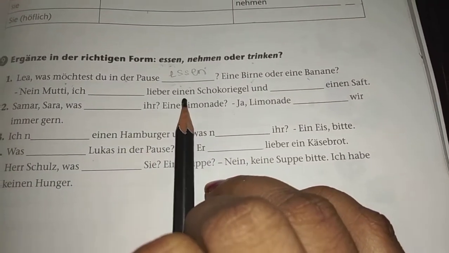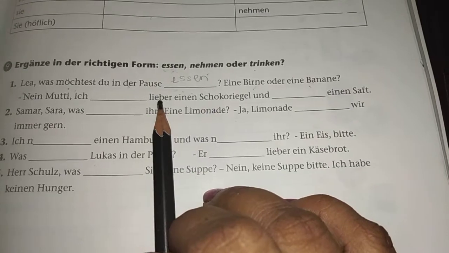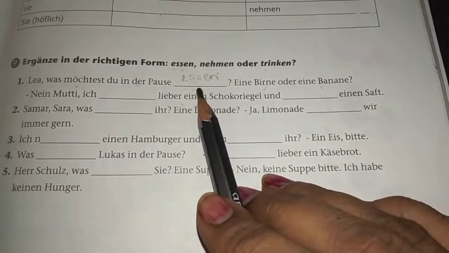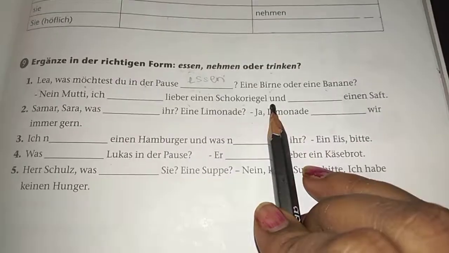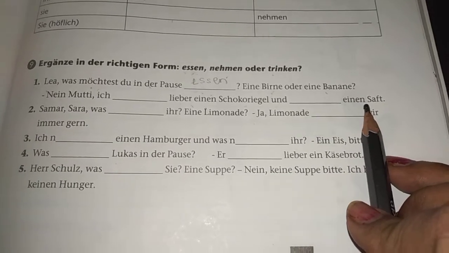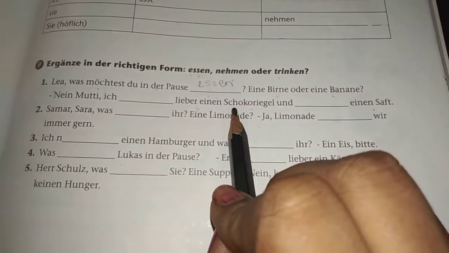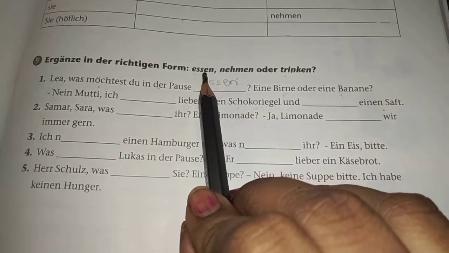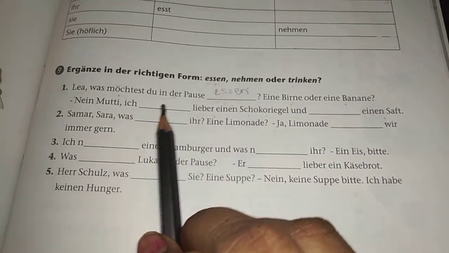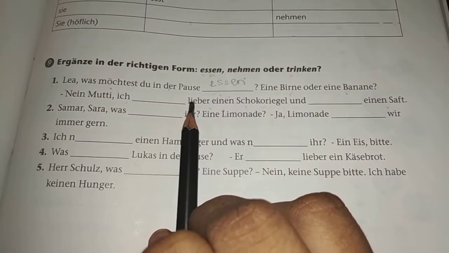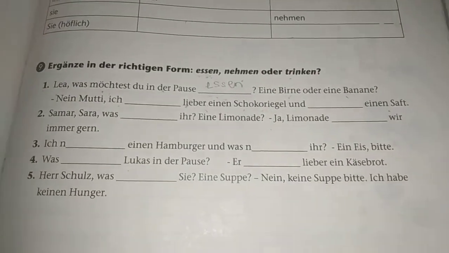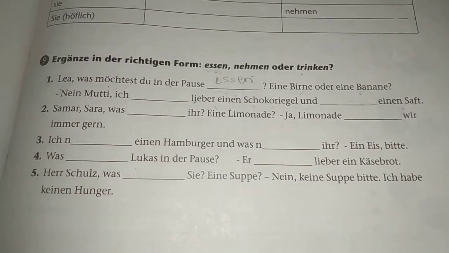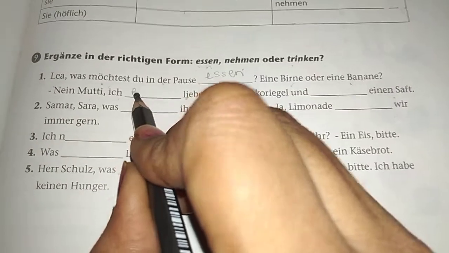Nein, Mutti. Ich blank lieber eine Schokolade. Lieber is more likely. I prefer a chocolate bar and drink a juice. Now for chocolate bar, what will you use? Eat, take or drink? You will use eat. But here, as the blank is in second place, you are supposed to conjugate the verb. So what will be essen's conjugation? According to the rule, it is esse.